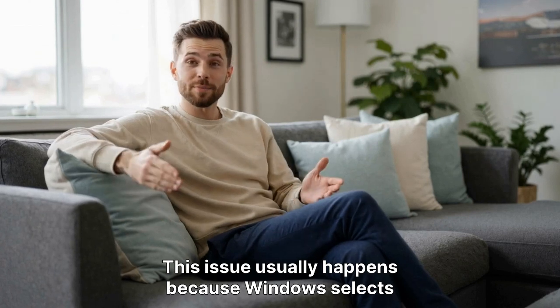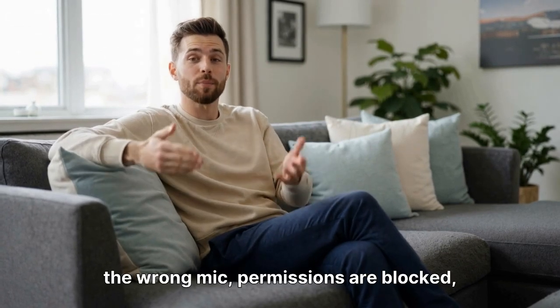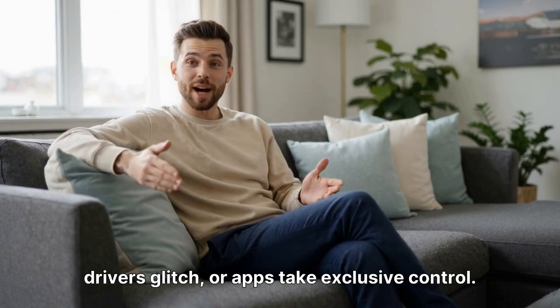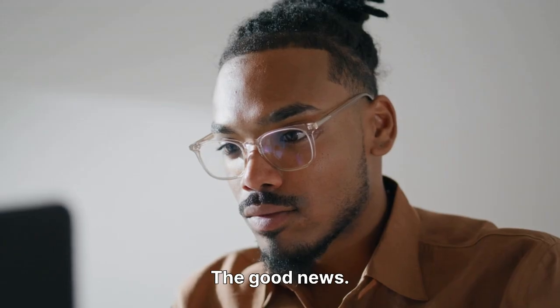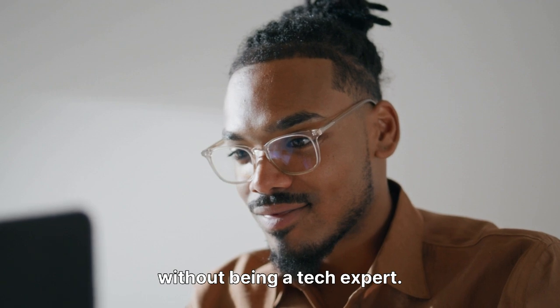This issue usually happens because Windows selects the wrong mic, permissions are blocked, drivers glitch, or apps take exclusive control. The good news: you can fix all of this quickly without being a tech expert.